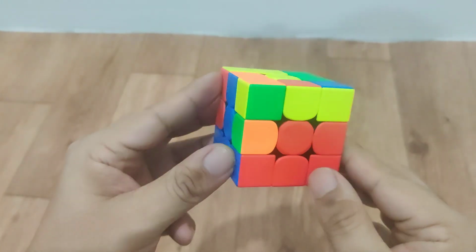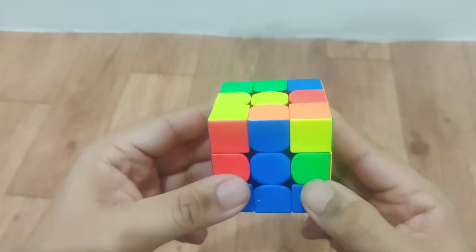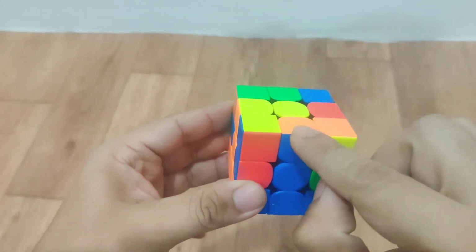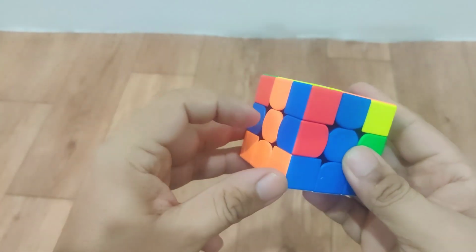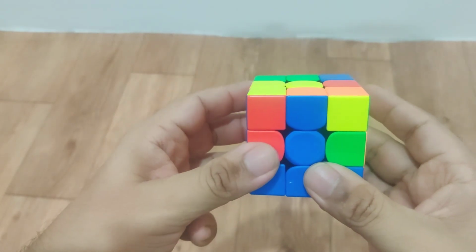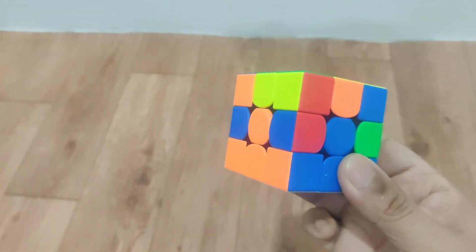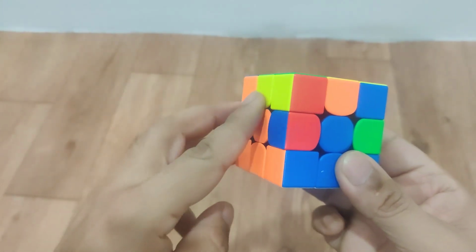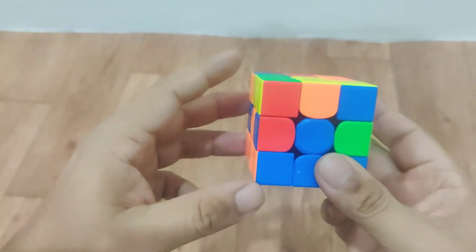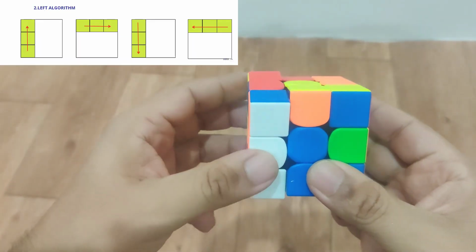Now let's go and find another edge piece which does not contain yellow. Orange is on the left hand side, so we push it away from this orange center piece, and do the left algorithm again.